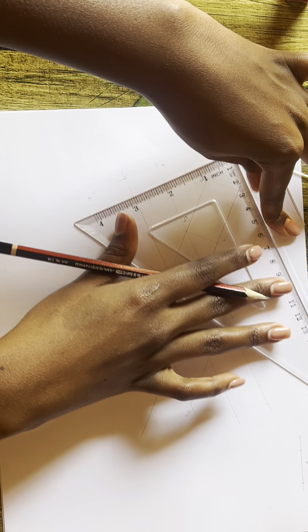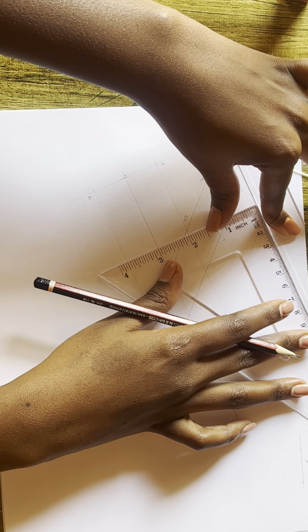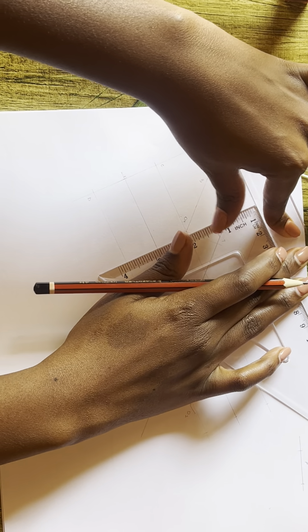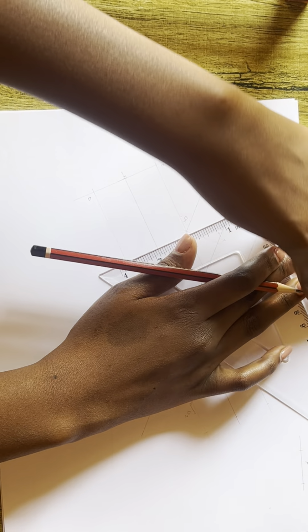So let's start with O4. Start with the point O4. Draw a tangent line to the second intersecting line rather.